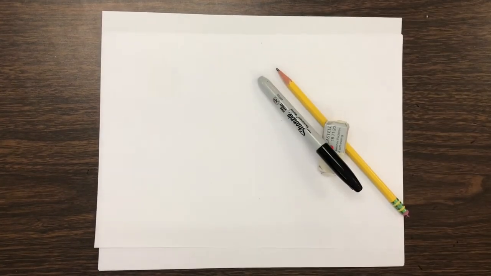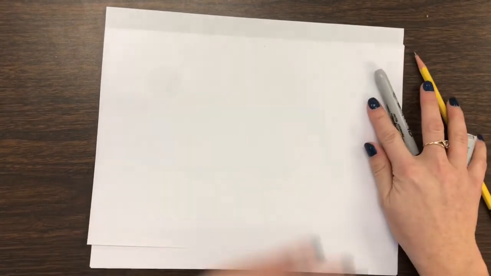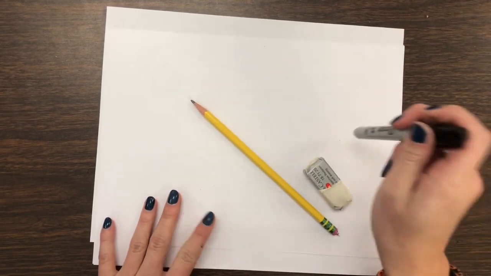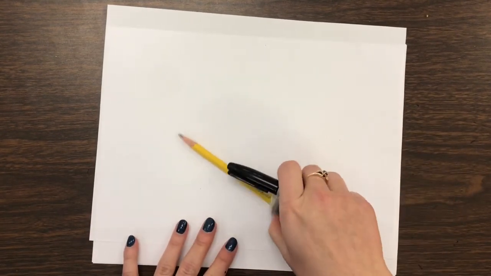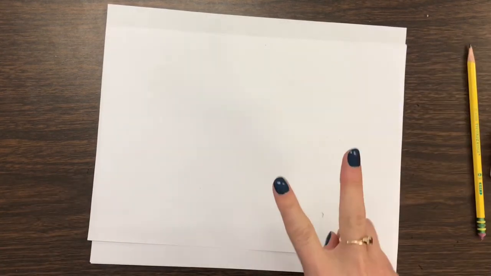Friends, to start with your Angie Rozelaar cat, you're going to need to get a plain sheet of white paper, a pencil, eraser, and a black marker to trace. So, like I said, you can draw an Angie Rozelaar cat in 2 ways.